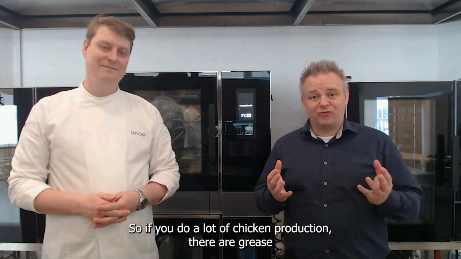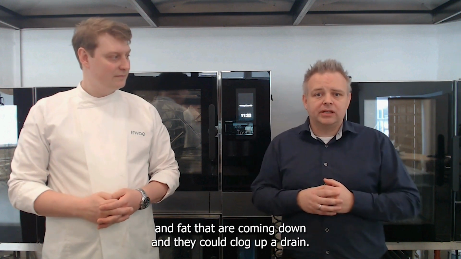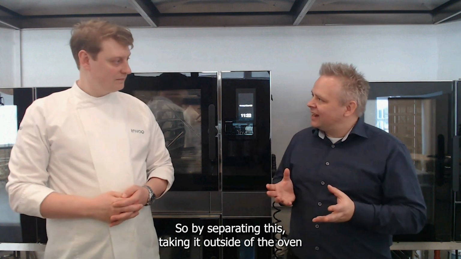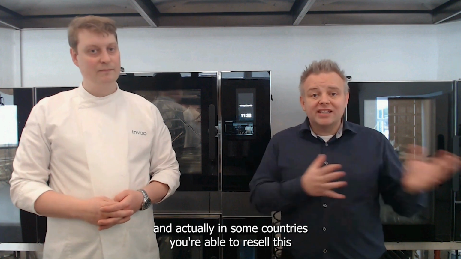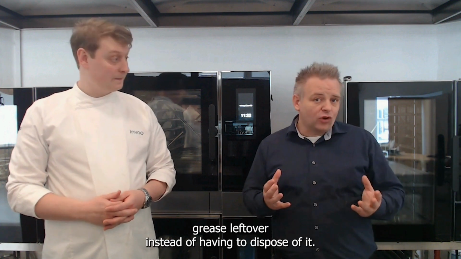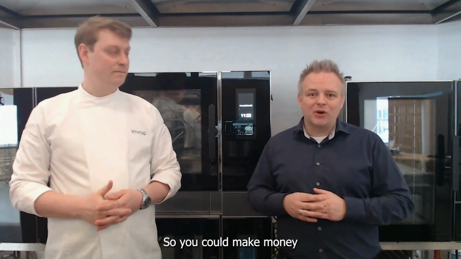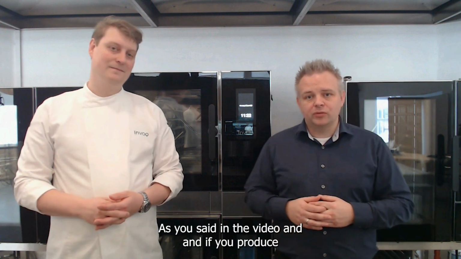If you do a lot of chicken production, there is grease and fat coming down, and it could clog up a drain. So by separating this and taking it outside of the oven, in some countries you're even able to resell this leftover grease instead of having to dispose of it. So you could make money on your grease instead of having to maintain your drains. Exactly. As you said in the video.